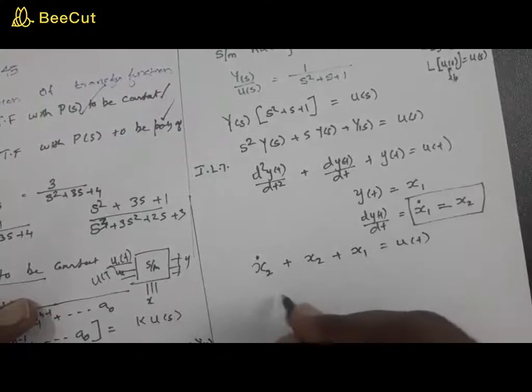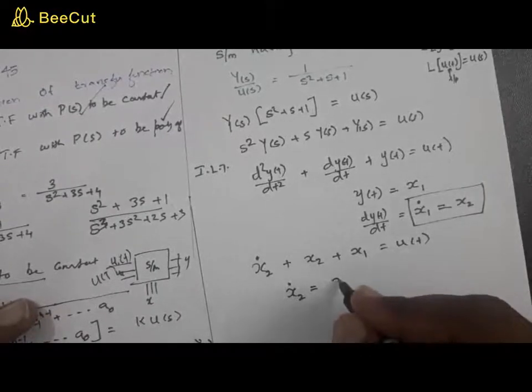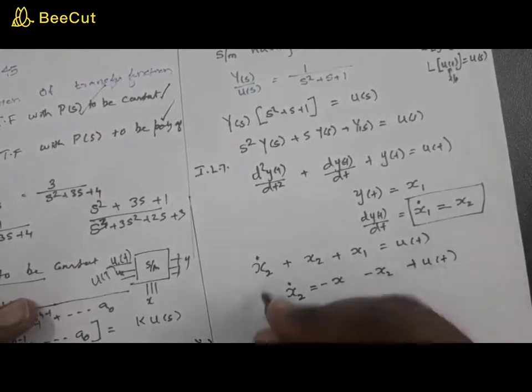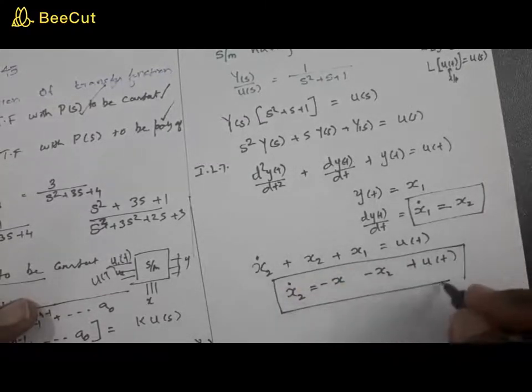So x2 dot is minus x1 minus x2 plus u of t.